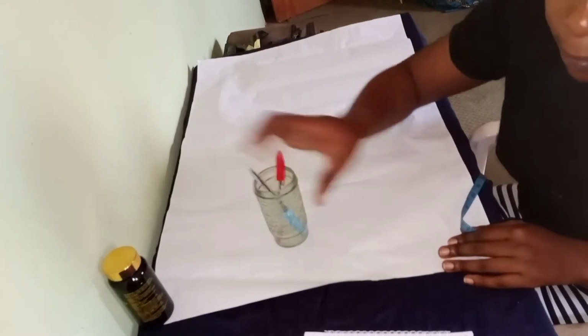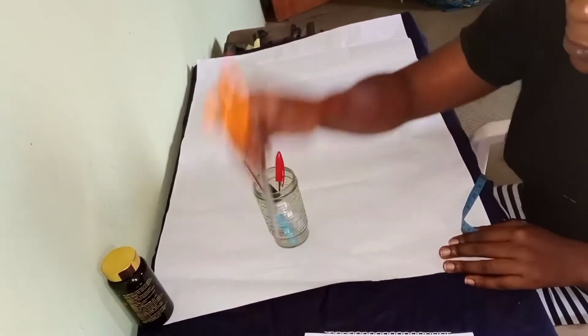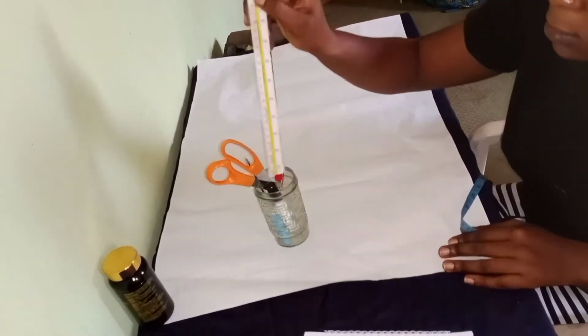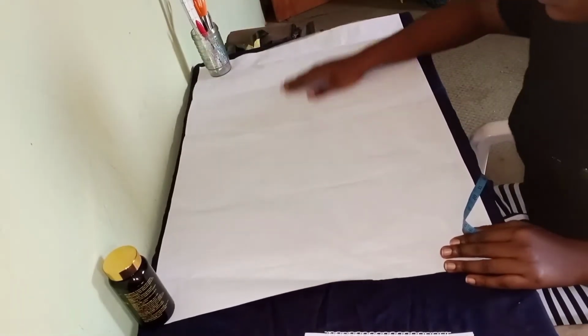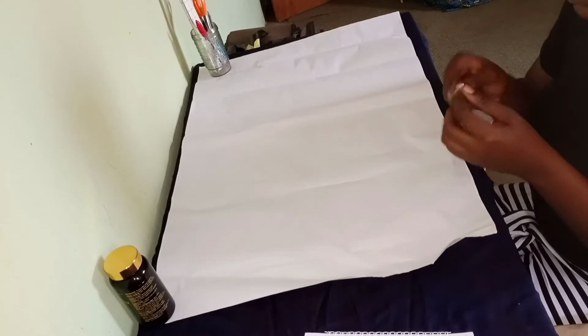Hello guys, in this video tutorial I'll be teaching you how to draft your basic bodice pattern. And as you can see what I'm doing, these are the things you'll be needing in drafting your basic bodice pattern. So let's jump right into it.